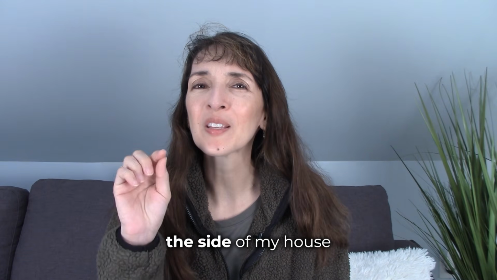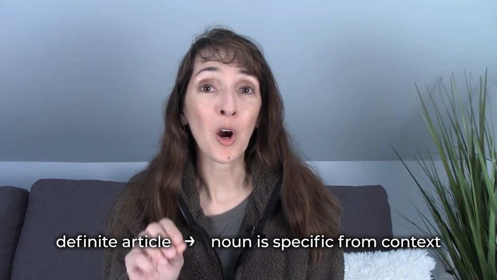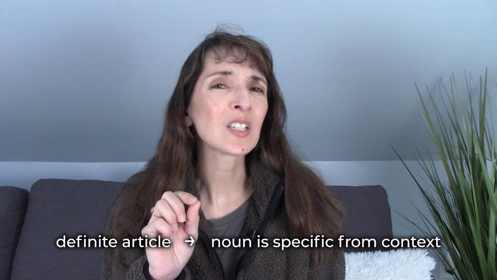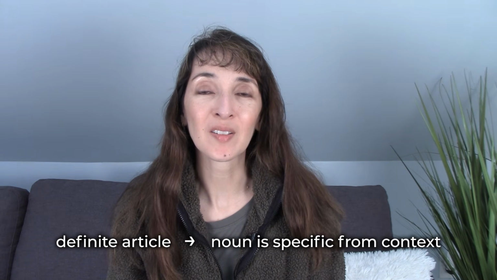But then I went on to say that the pecking was on the side of my house. Remember that we can use the definite article for a noun that is specific from context. You understand that I'm talking about a specific part of my house.